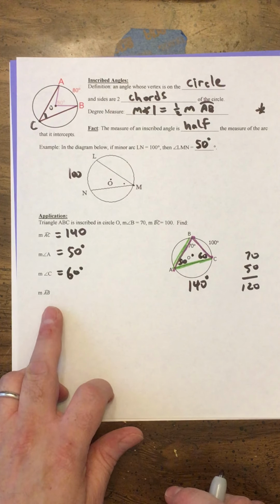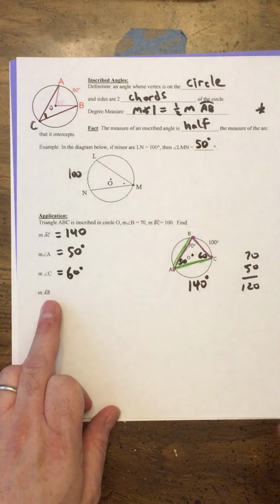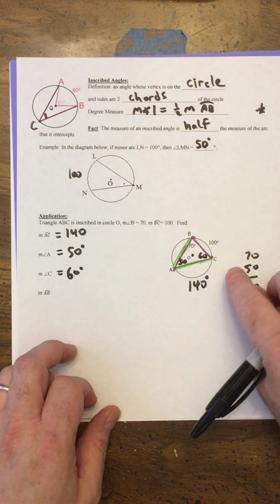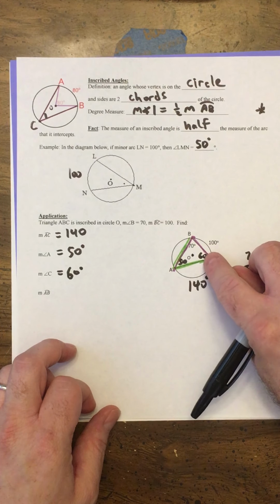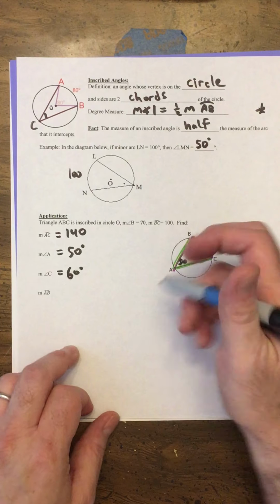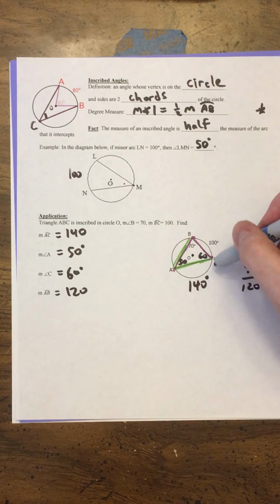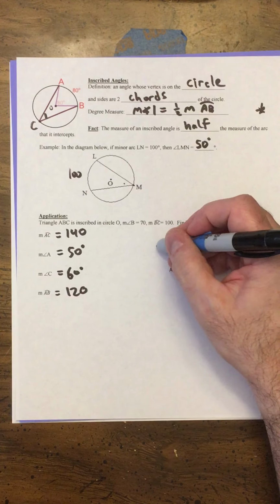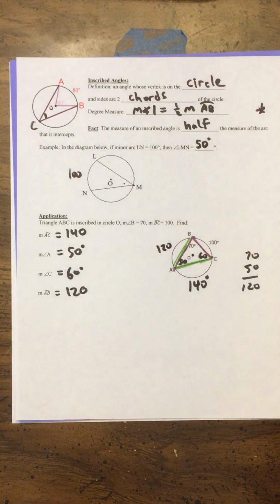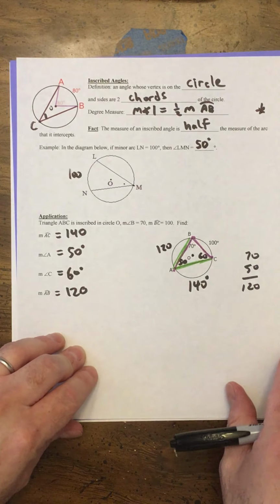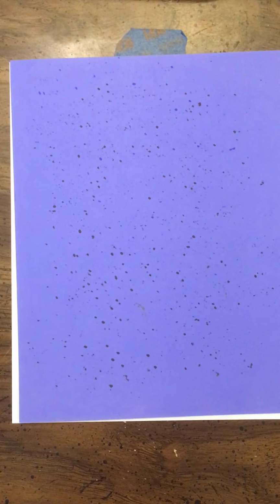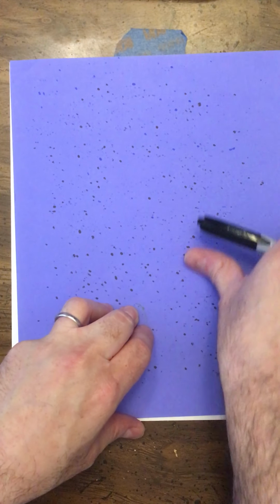And finally, the measure of arc AB. There's 2 ways of doing it. One way is to use the fact that we just learned. An inscribed angle is half the arc, so we've got to double it to get that arc, 120 degrees. Another thing you could do is say, well, if the arcs of a circle have to add up to 360, and 140 and 100 already add up to 240, then we're going to need another 120 degrees for all the arcs to add up to 360 degrees. So far, so good. Okay, let's go to the next page.